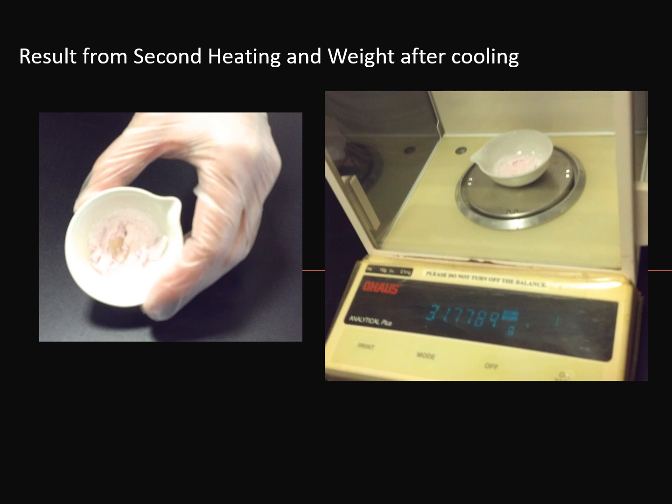Basically, you go ahead, put this back in the desiccator, let it cool, get down to room temperature. So to be consistent between heatings, we probably let it cool in the desiccator around 15 minutes. Once it's cooled, we go ahead and weigh it again. And here you can see what the weight is for our second heating. And then we've finished, because if you can see this amount, the difference is within a milligram. So we're going to stop here.